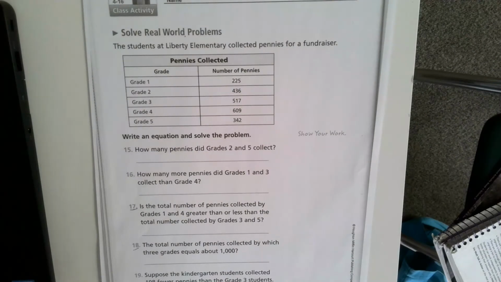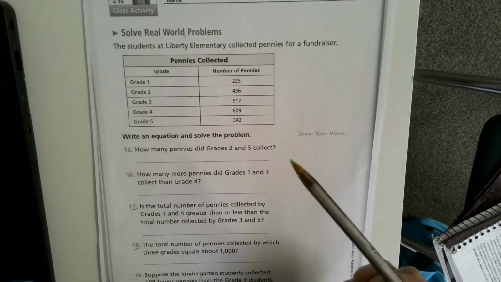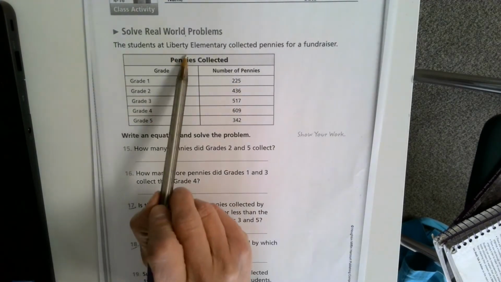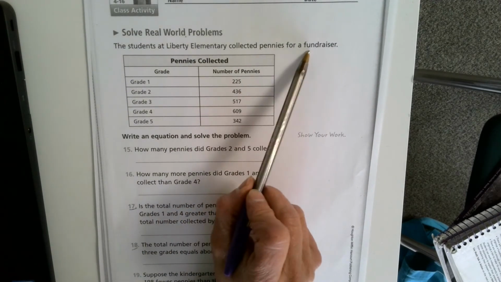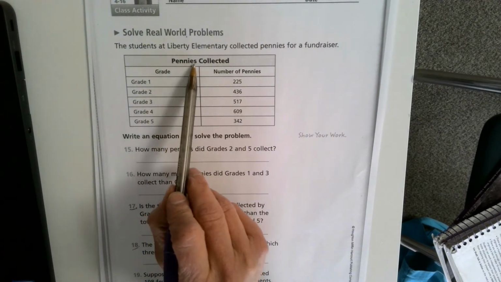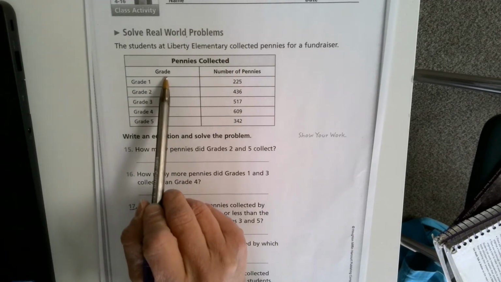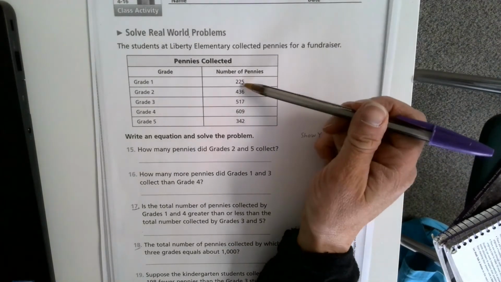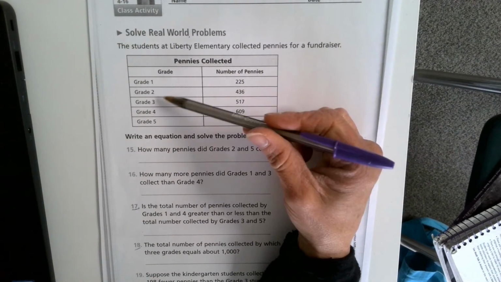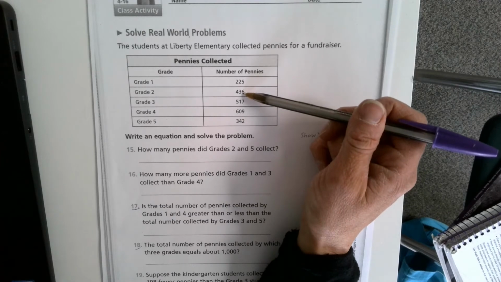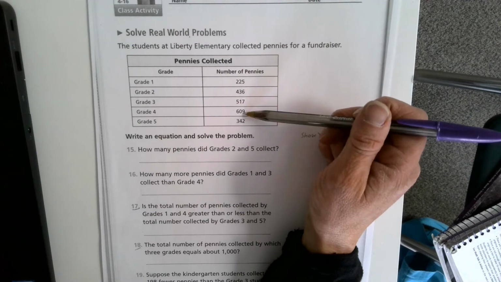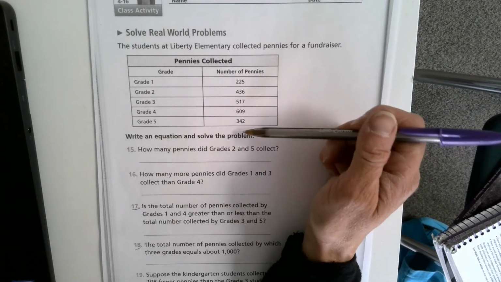Okay, you're also in your work today going to practice addition and subtraction by solving real-world problems using charts like these. The students at Liberty Elementary collected pennies for a fundraiser. The title of my chart is Pennies Collected. Here's the grade level. Number of pennies is on the right. So grade 1 collected 225. Grade 2 collected 436. Grade 3 collected 517 pennies. Grade 4, 609. Grade 5, 342.